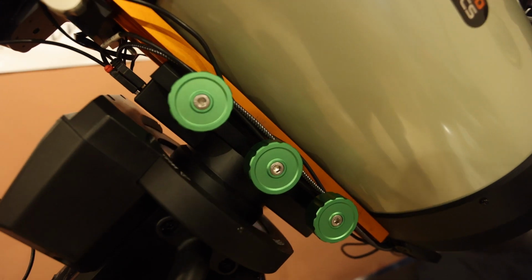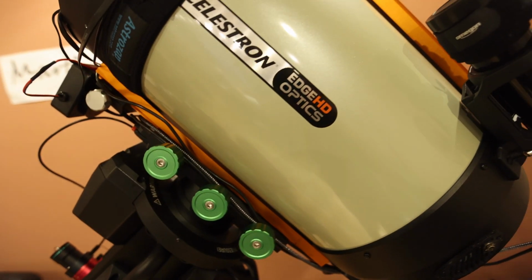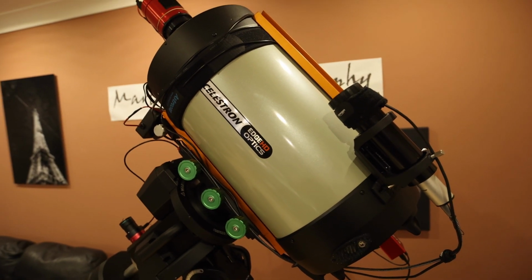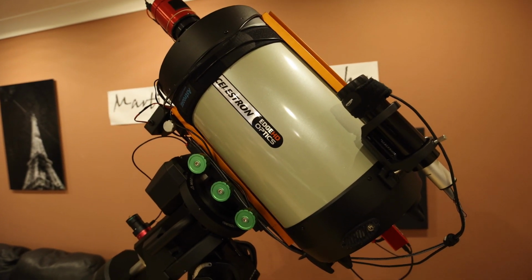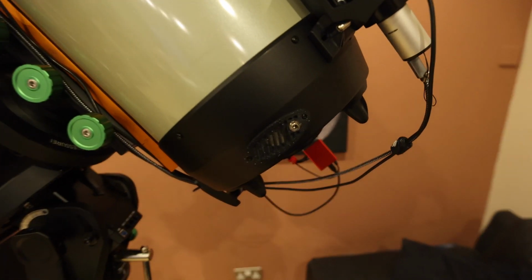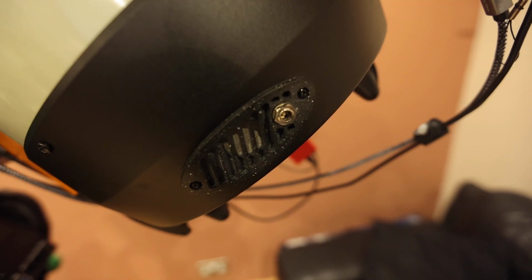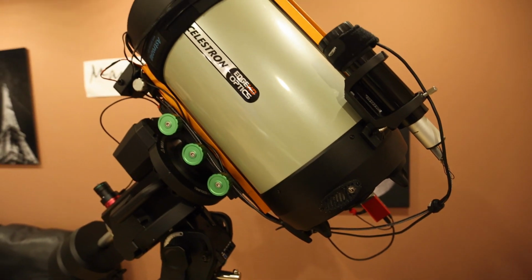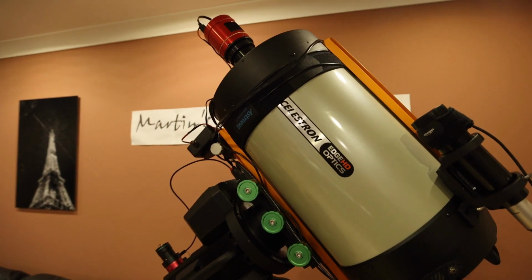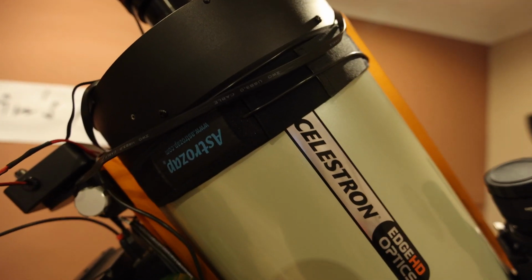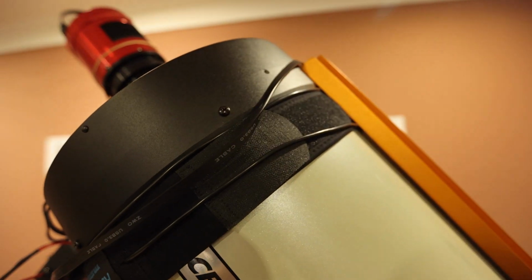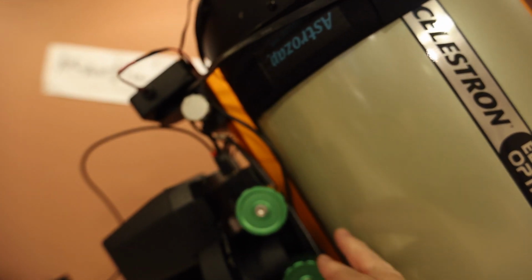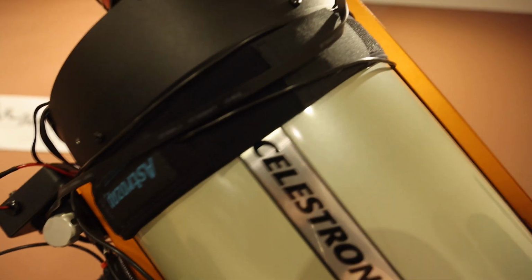It's got a nice big Losmandy saddle on it, and it's well capable of handling the Edge HD 11 inch. I've made a few modifications to this. For example, I've got the built-in fan system fitted, so they blow air across the primary mirror. I've also got a heater strap which I've strapped around just behind this front ring here and underneath the saddle bar, or the dovetail bar.